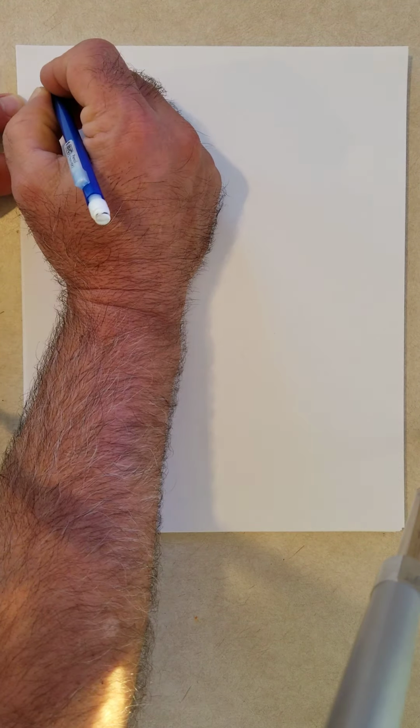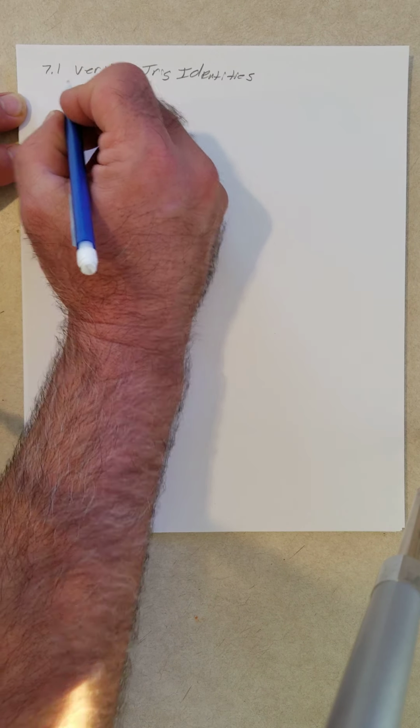All right, we got done with chapter 6 before spring break, where we were graphing trigonometric functions. Now we're going to work with trig identities. Section 7.1 is going to be verifying trig identities. We're going to learn some basic trig identities. My best advice to you is to get these memorized as quickly as possible because there's a lot more to come. Basically, the ones we're going to call the fundamental trigonometric identities, we already know.